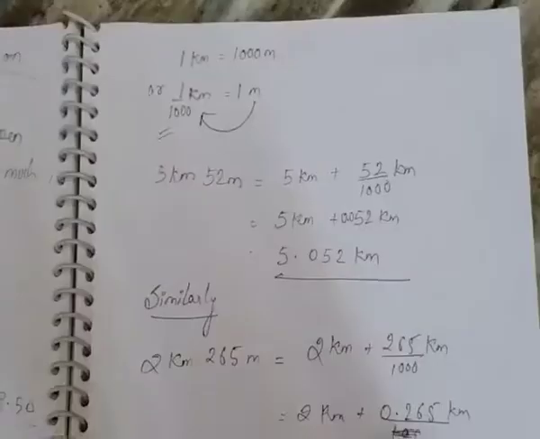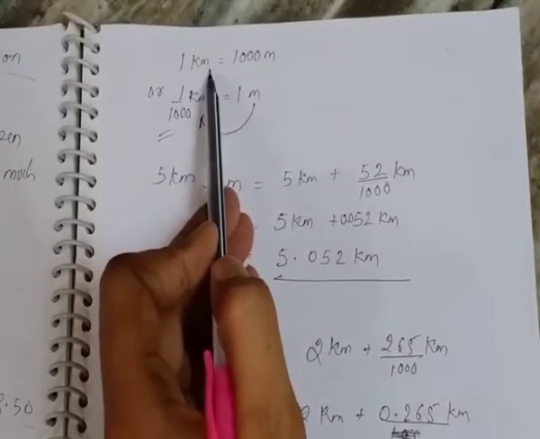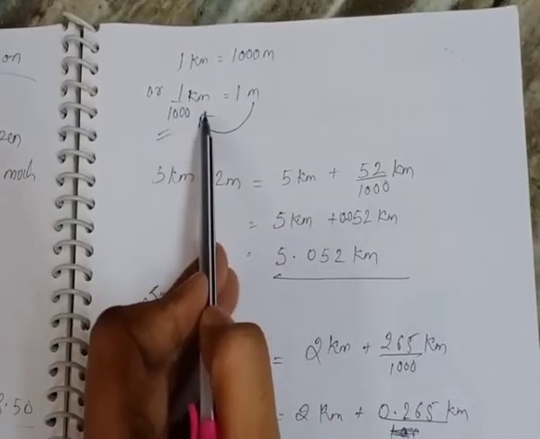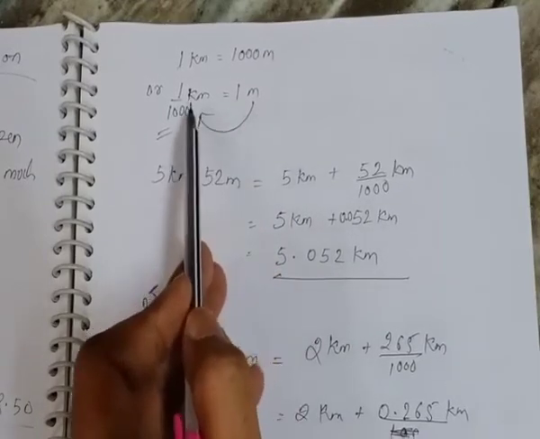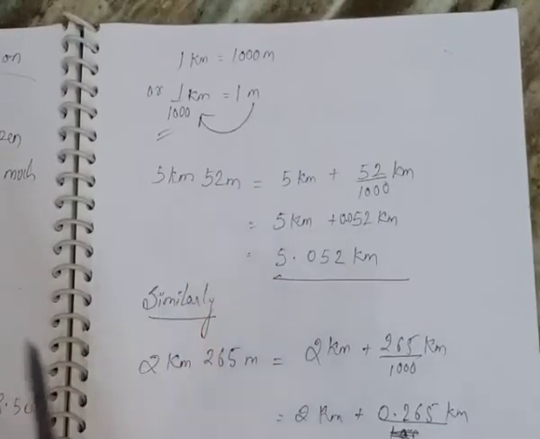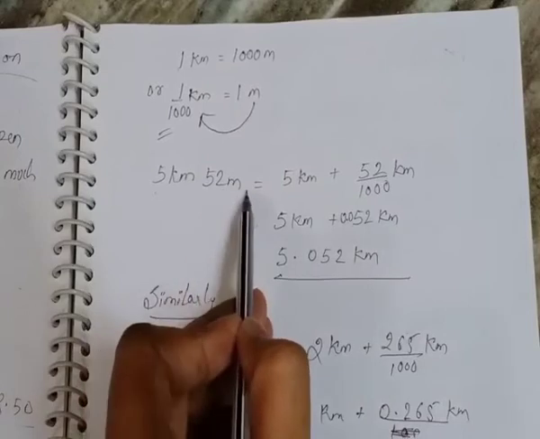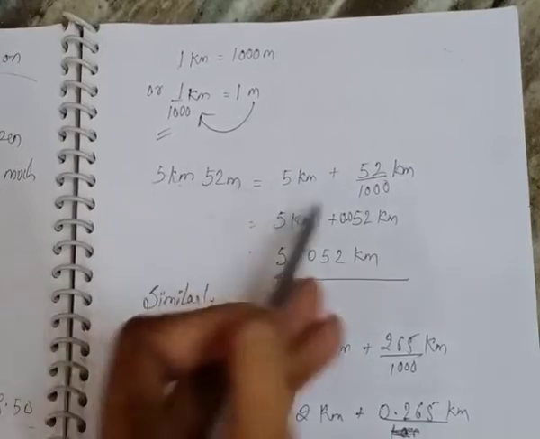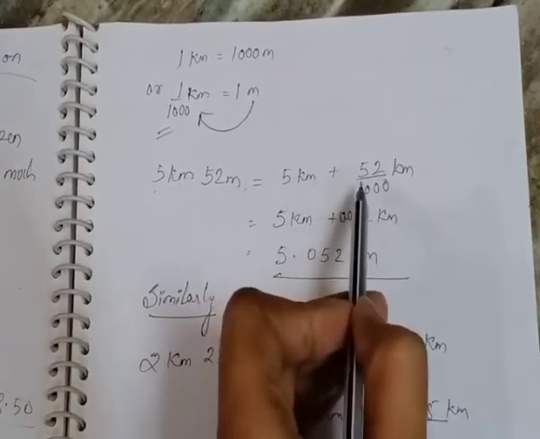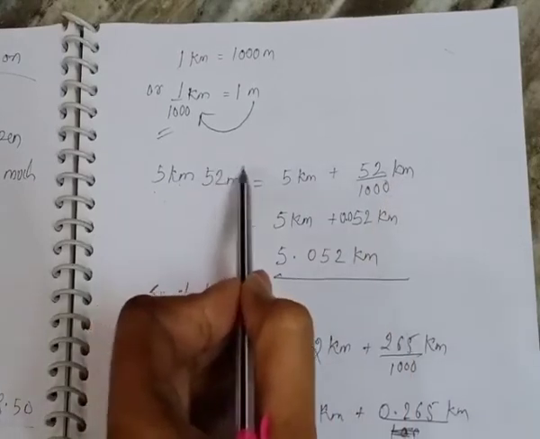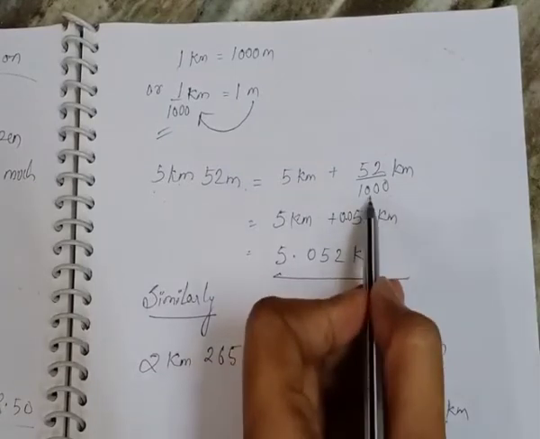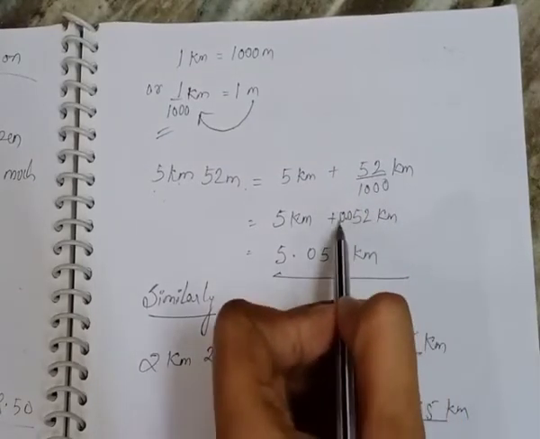We know that in 1 kilometer there are 1000 meters. It means 1 meter is 1 by 1000 kilometers. So converting meters to kilometers, we have to divide by 1000. The first distance, covered by bus, is 5 kilometers 52 meters. We can write 5 kilometers as it is, plus 52 meters as 52 by 1000 kilometers, because we converted meters into kilometers by dividing by 1000. So we can write it as 0.052.